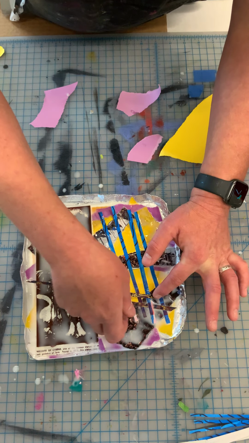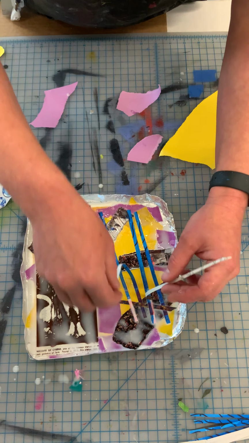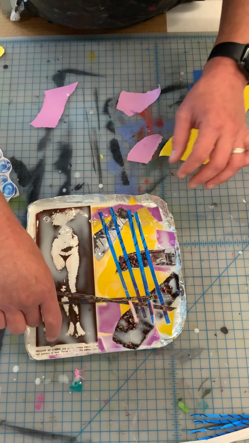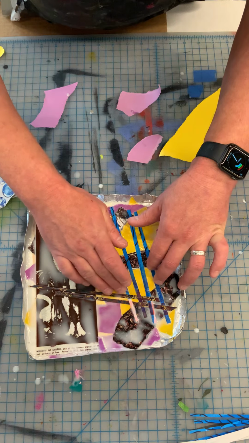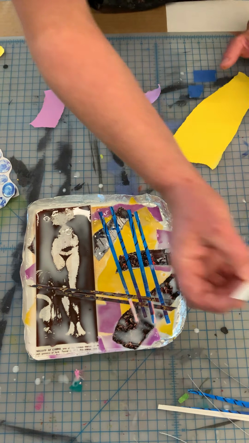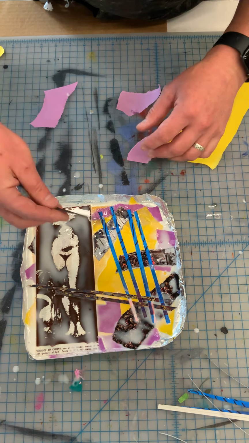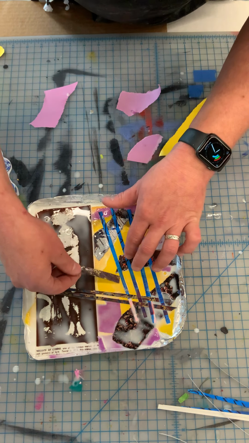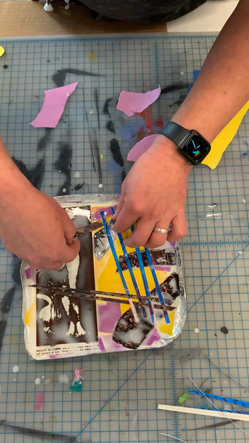So I'm going to go over, under, and I have to pull this one up, go over that one. And then the blue and the red stuff that I have here, mostly blue, that's a collage paper that I made by painting on a piece of paper. So let's see, this is going to have to go under this one.